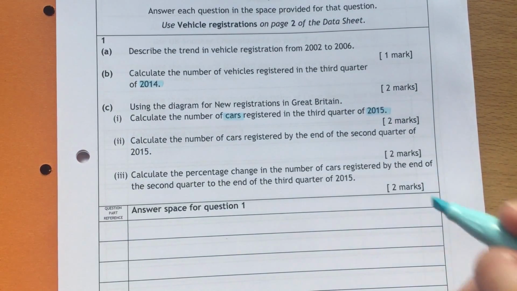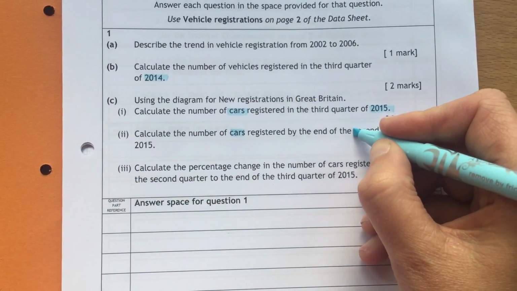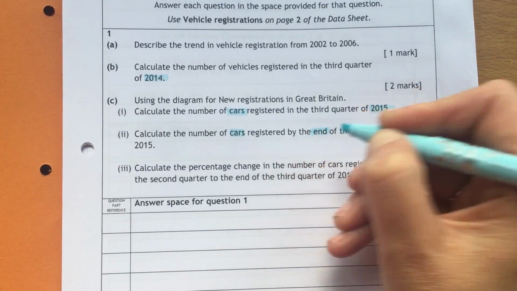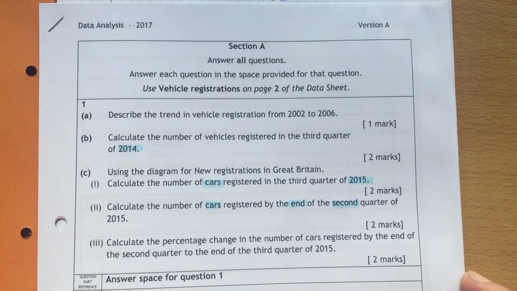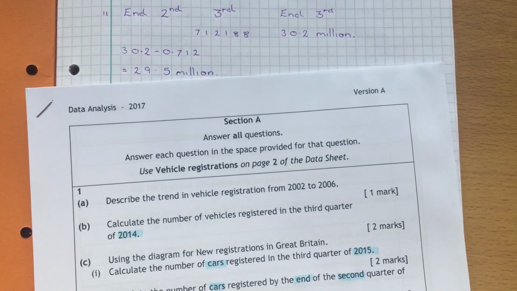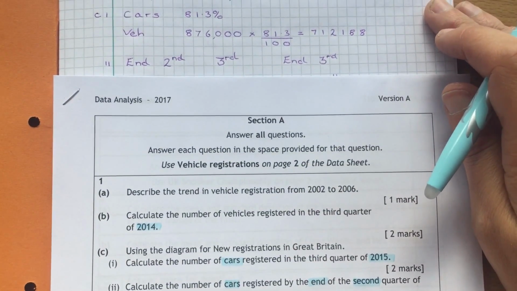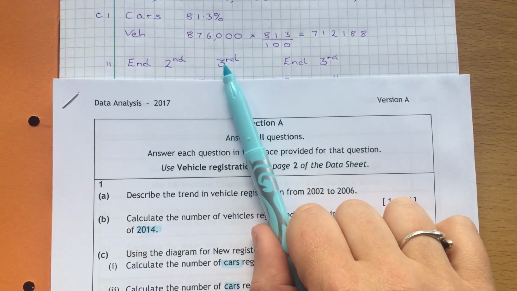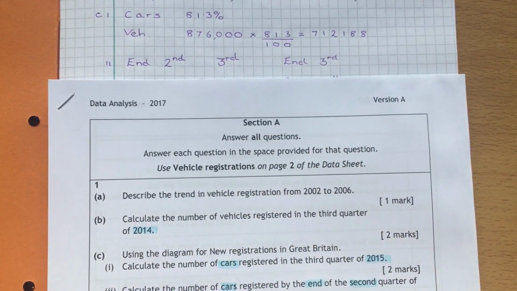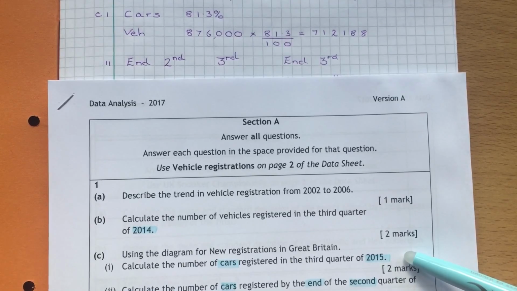Okay, so we are looking at the number of cars still, and that are registered by the end of the second quarter of 2015. So we're dealing with three different timeframes. We're dealing with the end of the second quarter, what happens in the third quarter, and then the end of the third quarter. So we know from C part 1 the number of cars registered during the third quarter.